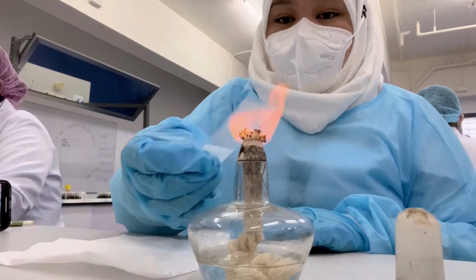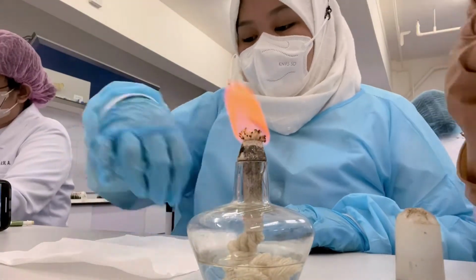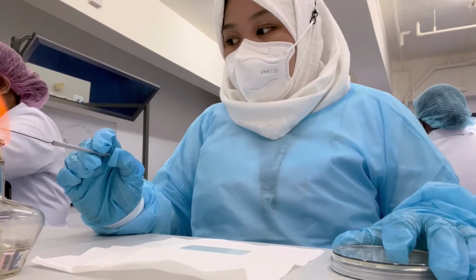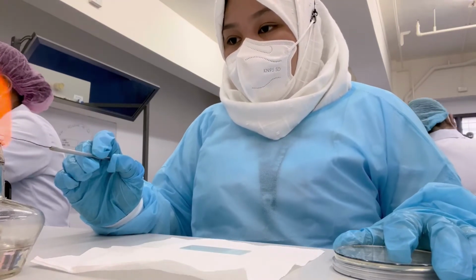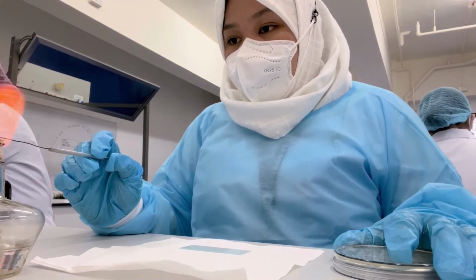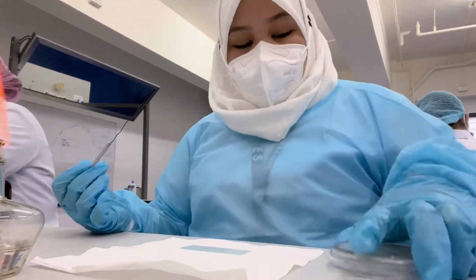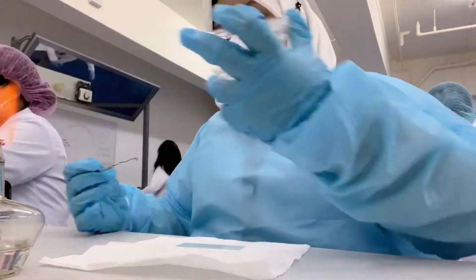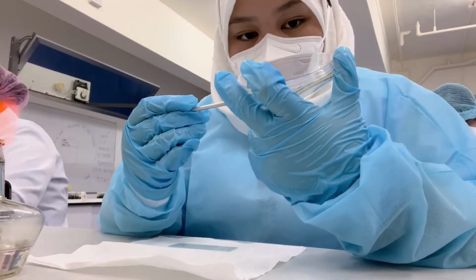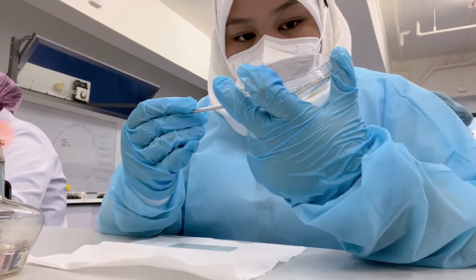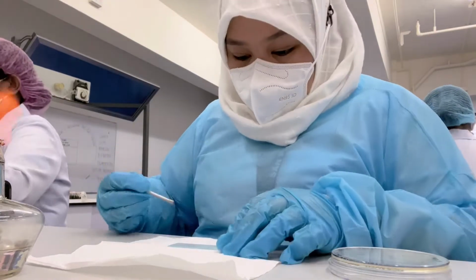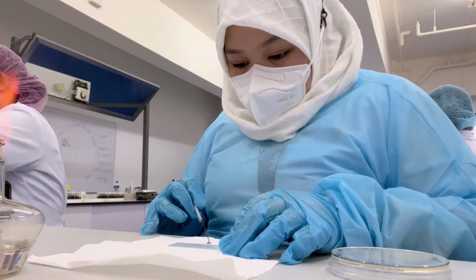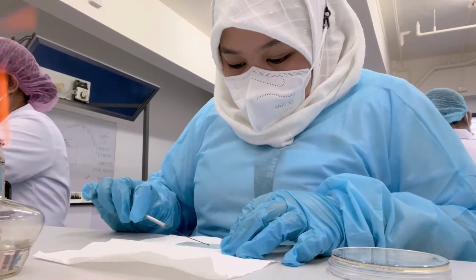Second is to apply antiseptic technique with the slide. To inoculate, apply antiseptic technique with the loop and get an isolate. After getting the isolate, spread it in the labeled slide.